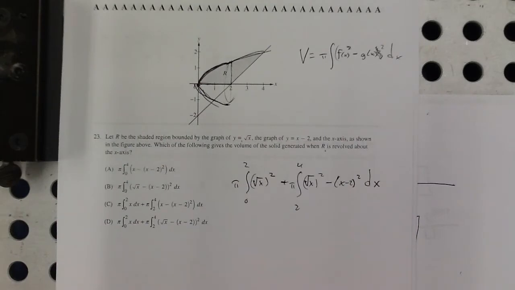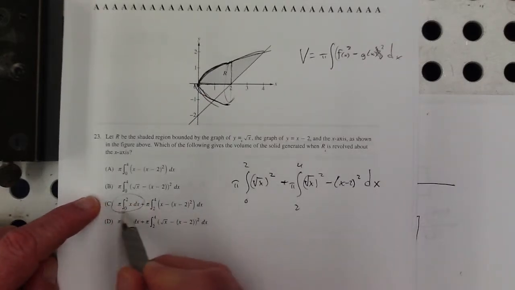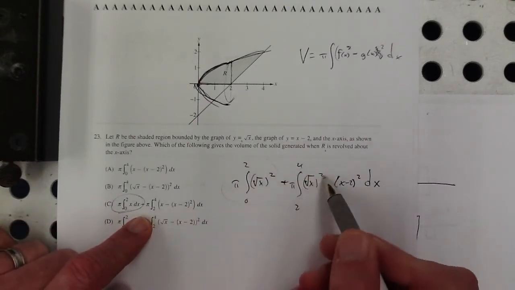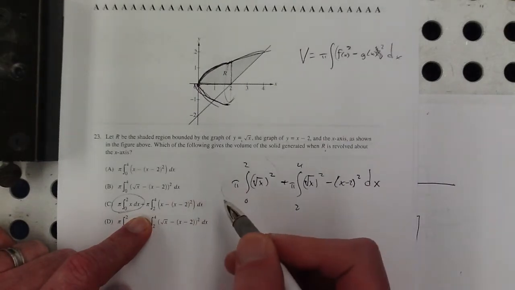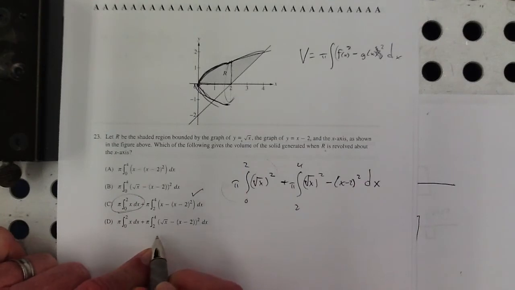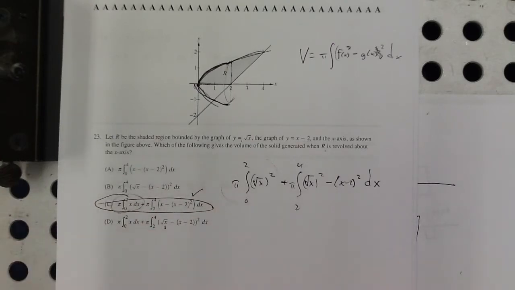So there's different ways you could write that. Let's see how ours did. Let's see, that looks the same as this, plus x squared. The square root of x squared is just x. This looks good right here. This one, I guess they just forgot to square that. So I think C is looking good.